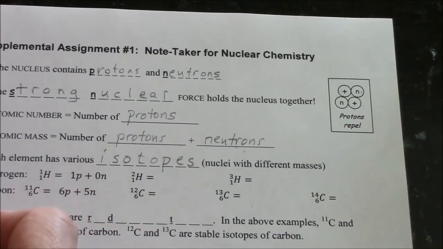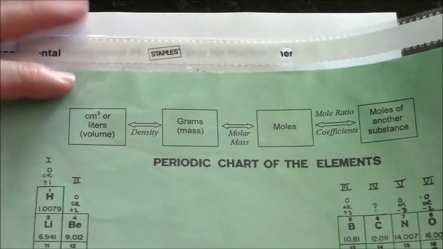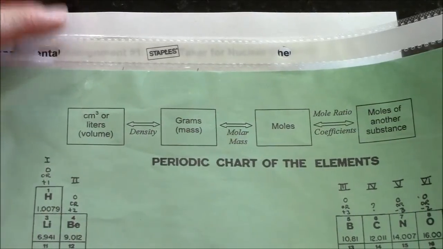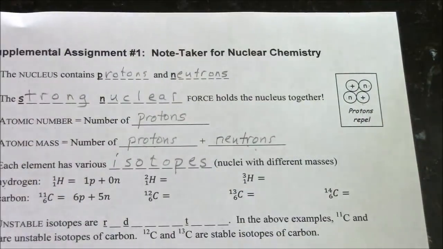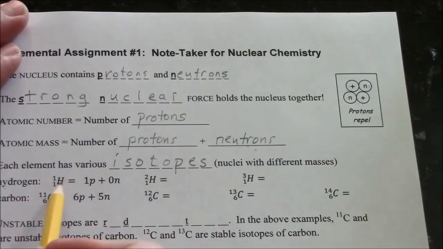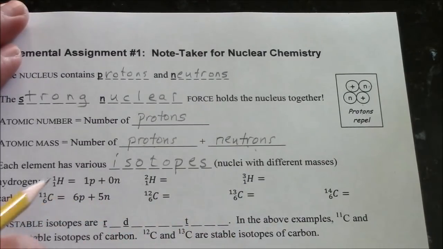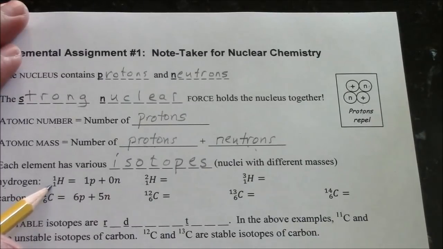Here's hydrogen. Hydrogen on the periodic table has an atomic number of 1, has a mass of 1.0079. Every hydrogen has 1 proton and a varying number of neutrons. So this symbol you haven't seen before. We have a number in the lower left. That is the number of protons, or the atomic number. The number in the upper left is the atomic mass of that particular isotope.